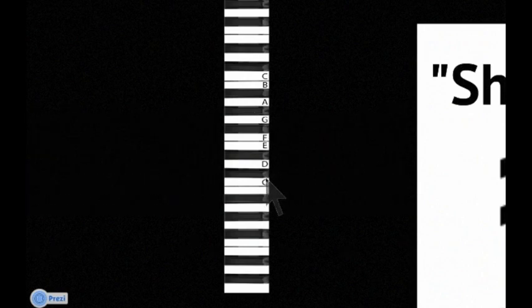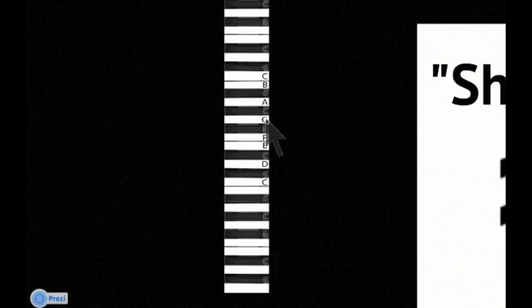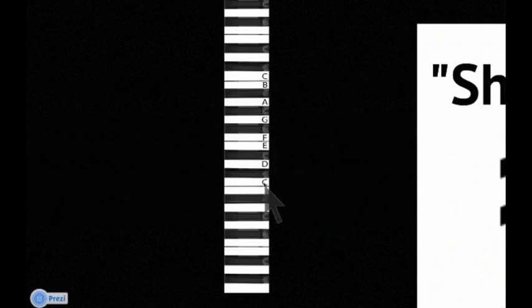These are all designated by a letter. So this one's called C, this one's D, this one's E, this one's F, this one's G, this one's A, this one's B, and then it starts over again. So we have 7 of them and then it starts over, right? 1, 2, 3, 4, 5, 6, 7, and it starts over. File that away for a minute. We're going to need to remember that.